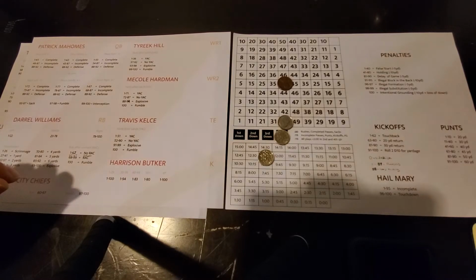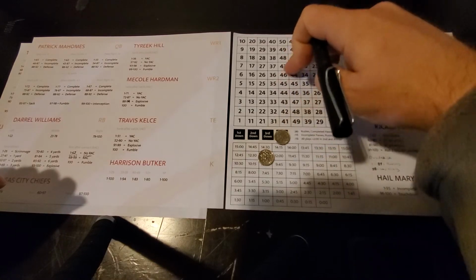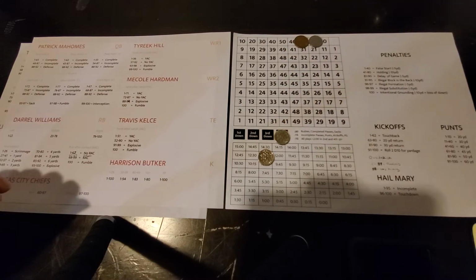So I'm just keeping track of where they started the drive, where they stopped the drive, and what was the result of the final action play. So Tampa Bay is going to start at their own 20 after the touchback, and that's going to be 12:15 left in the third period.